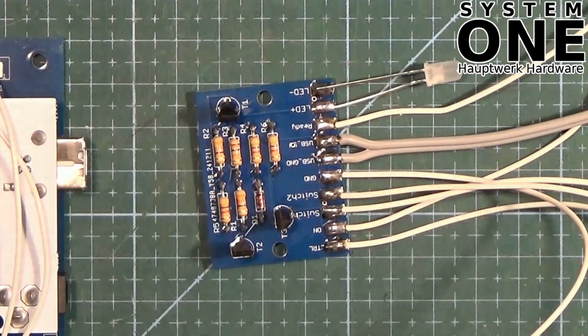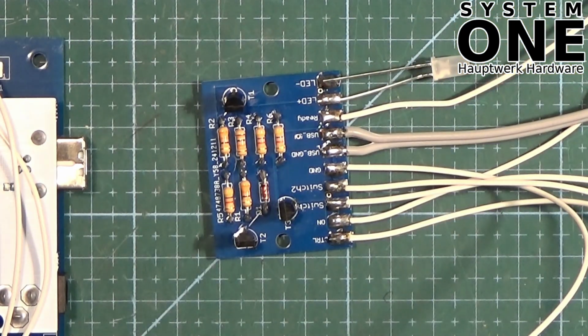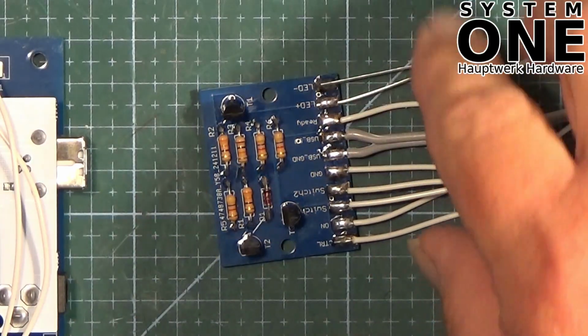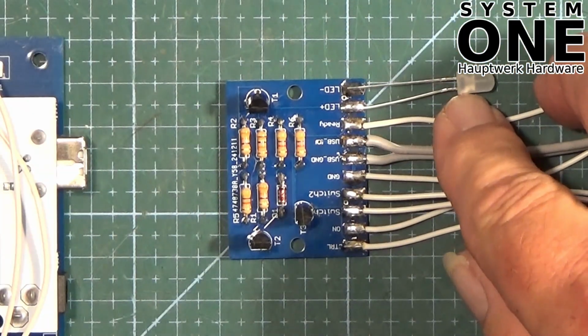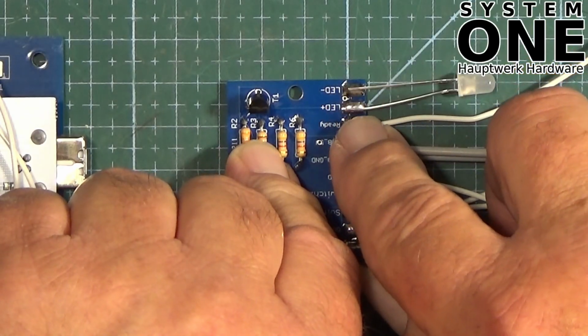Okay, so I've got our little power management board wired up and sitting on the bench here, and I've made a little mock-up of everything connected together so we can see how this works. I've stuck the bicolour LED just across its connections here.